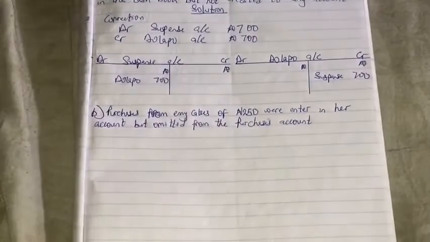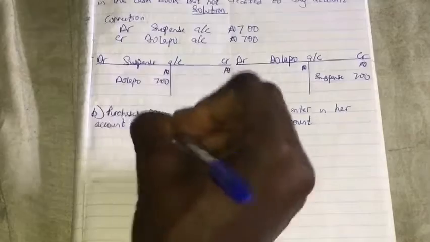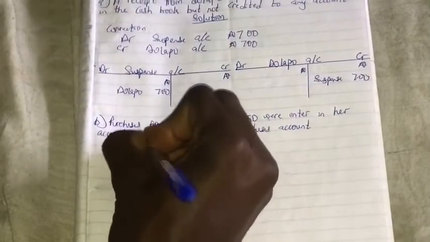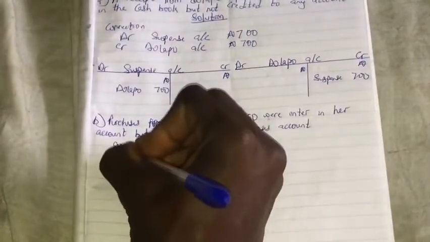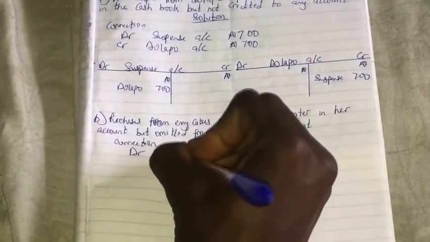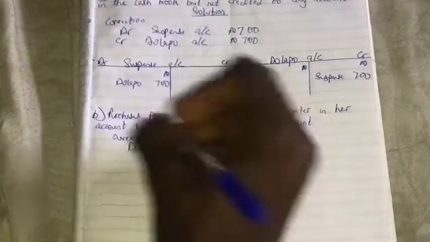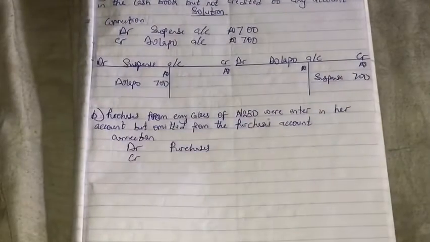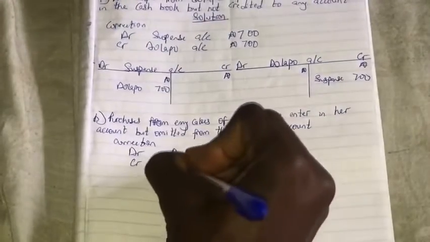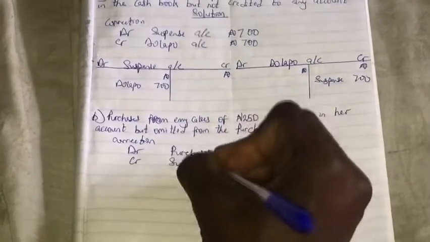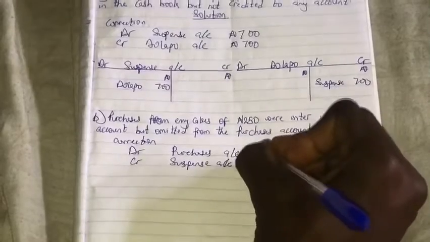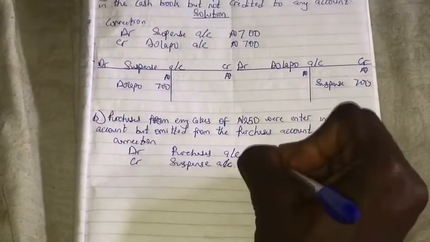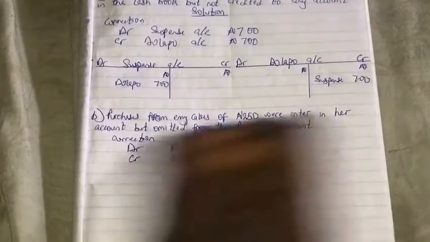So to correct it, you debit your purchases account and you credit your suspense account with the same amount, which is 250. Put your naira sign. That's all there is.